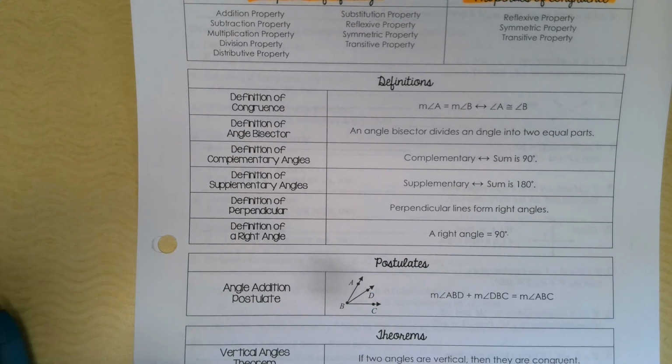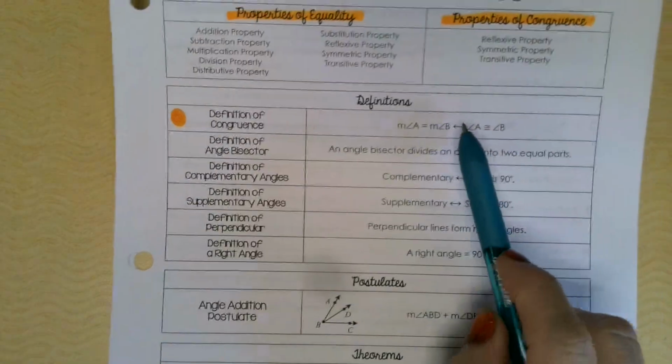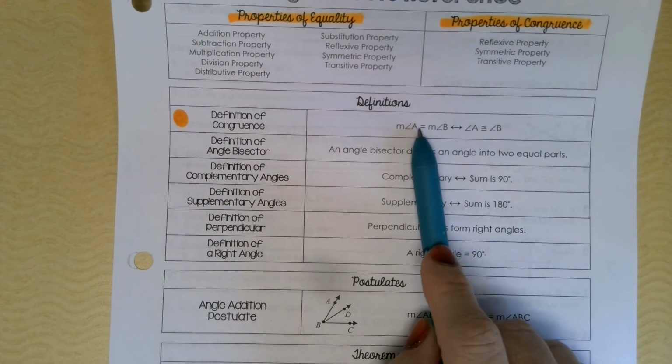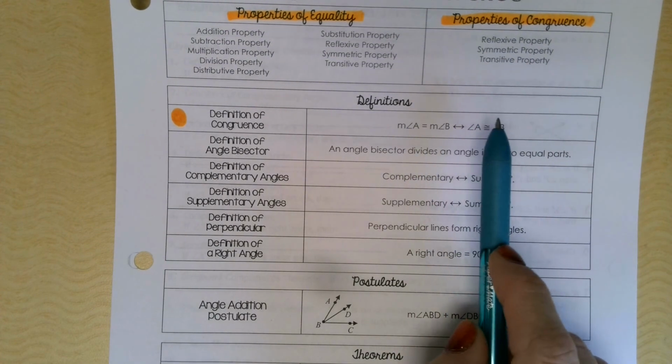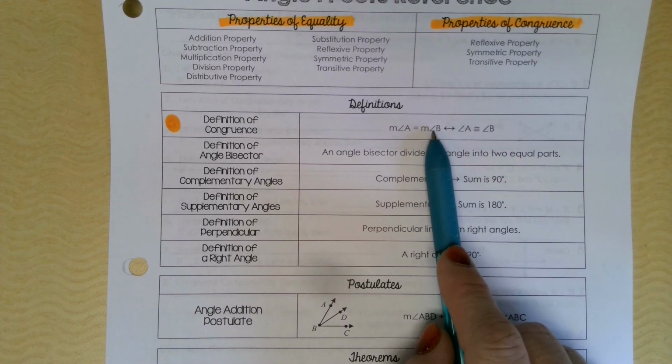Okay, first of all, definition of congruence we've had already. And remember, this little arrow right here means that I could start with equals and end with congruent, or I could start with congruent and end with equals. It goes back and forth. Doesn't matter which one you start with.